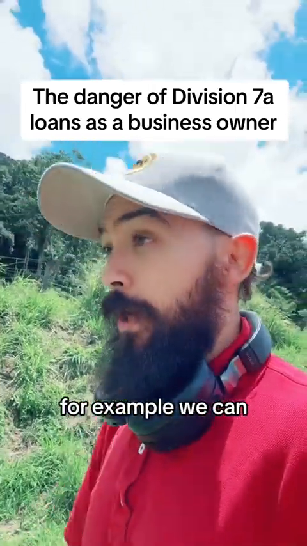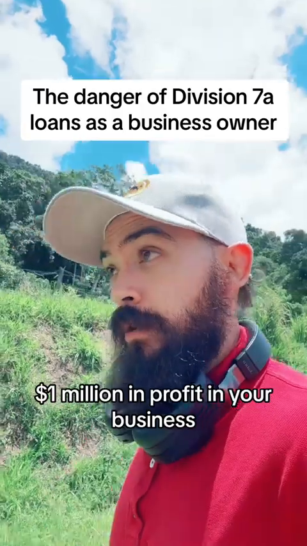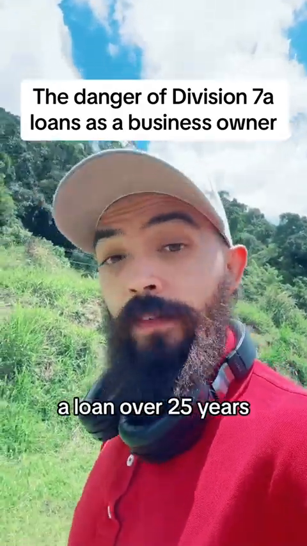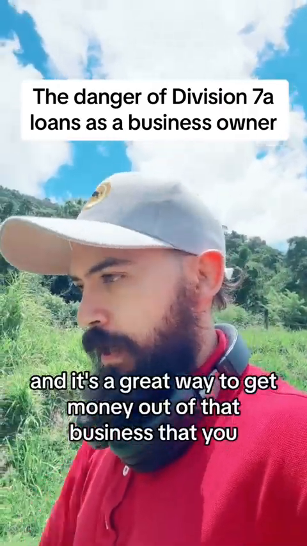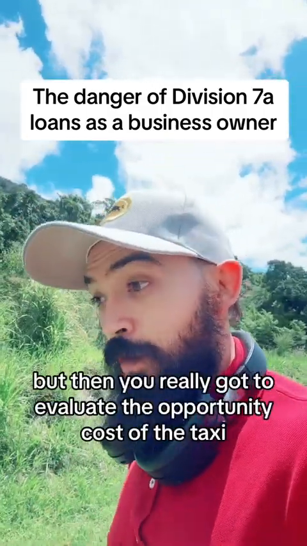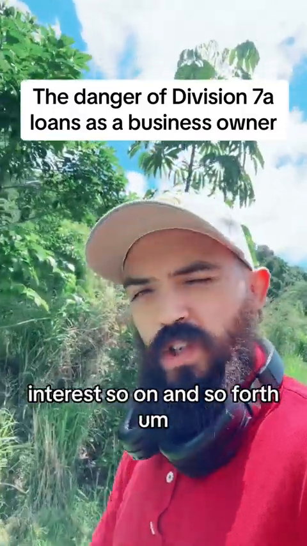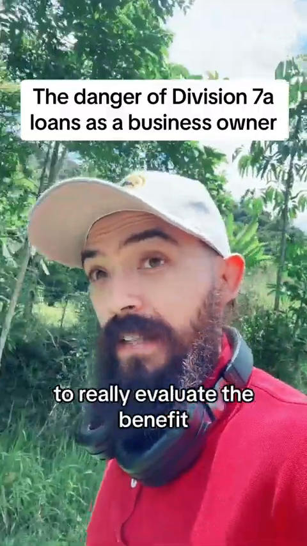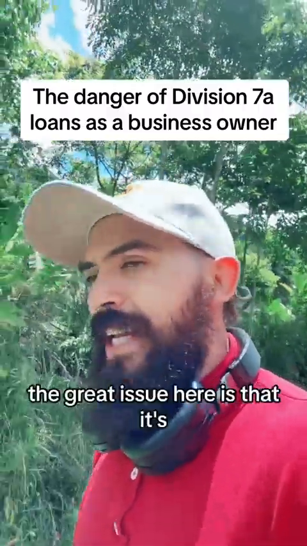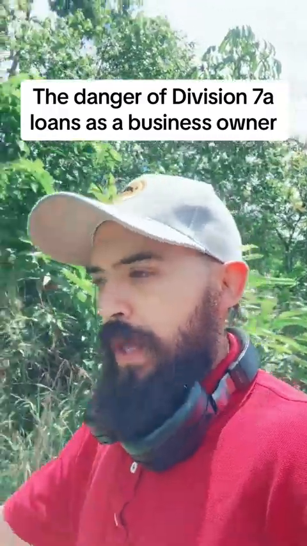For example, we can use company profits. Let's say that you'd accumulated $1 million in profit in your business. You could do a secured Division 7A loan over 25 years. And it's a great way to get money out of that business without you having to pay the top-up tax. But then you've really got to evaluate the opportunity cost of the tax that you're going to pay along the way, interest, and so on and so forth, to really evaluate the benefit, particularly when the interest rate is now over 8%.